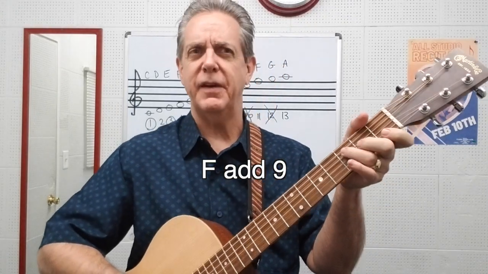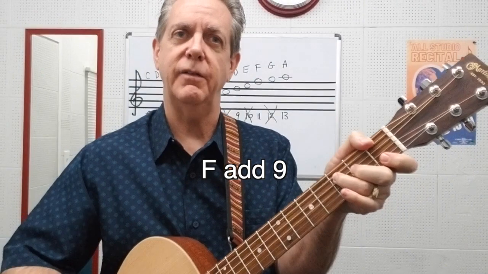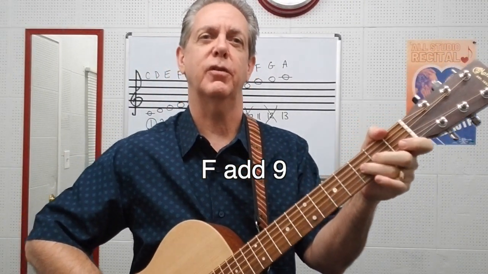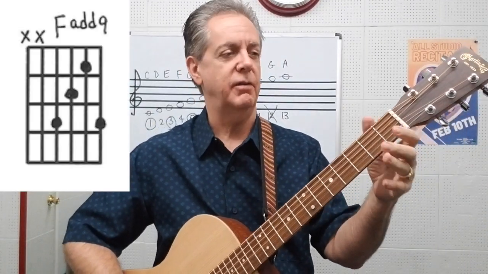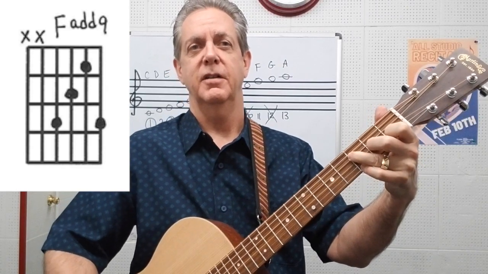Let's try F add 9. Well, F chord 1, 3, 5 is like that. We're going to add on a 9. 1, 2, 3, 4, 5, 6, 7, 8, 9. Oh, it's a G, and it's easy to find, it's easy to finger. Just like that.